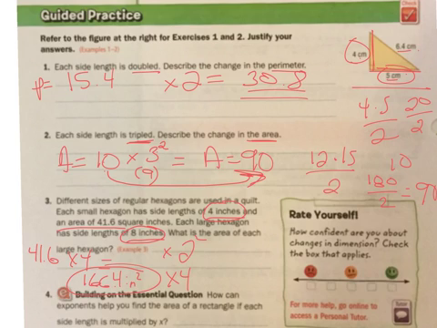Perimeter, if it's doubled, it's just times 2. If it's area doubled, it's times 2 squared. Okay. If the perimeter's tripled, it's times 3. If it's area tripled, it's times 3 squared.